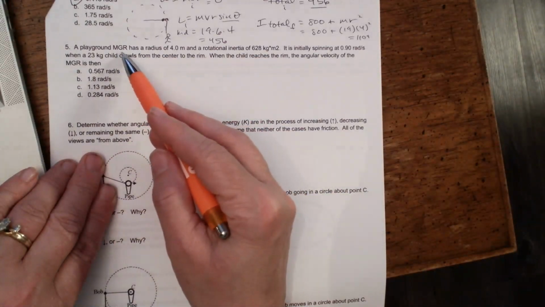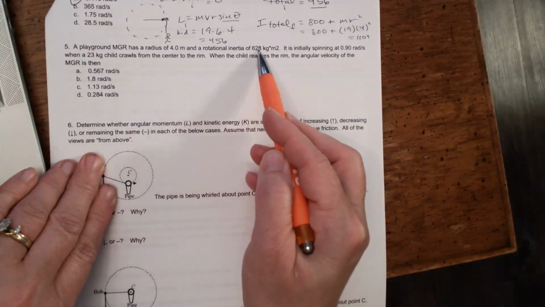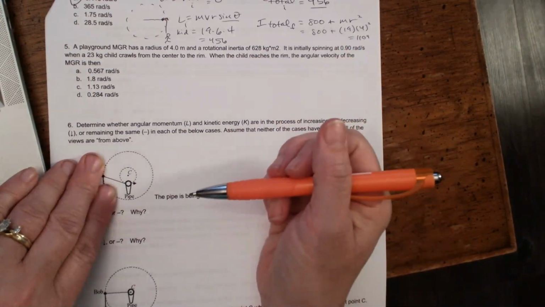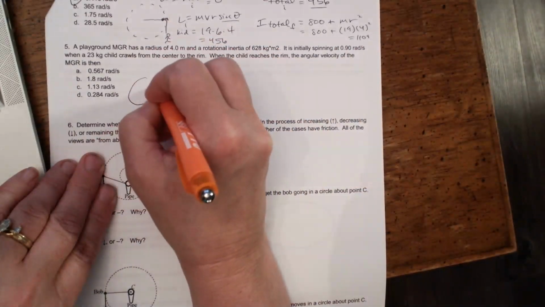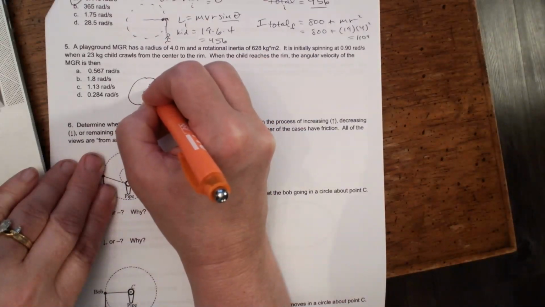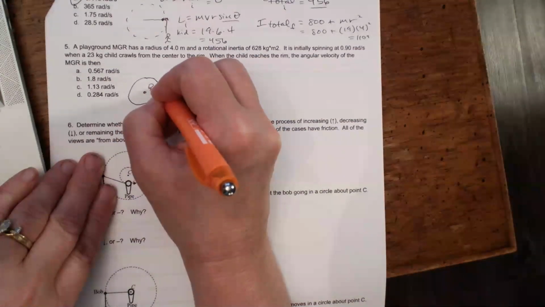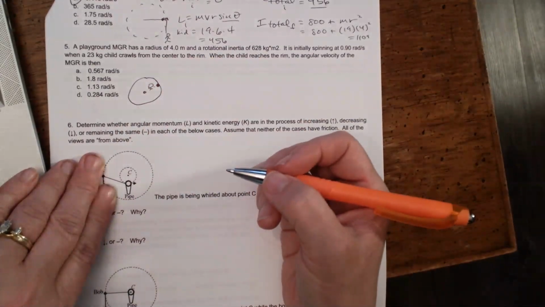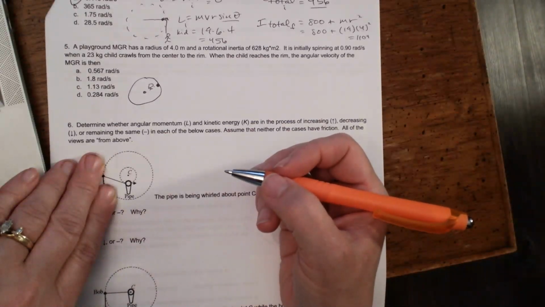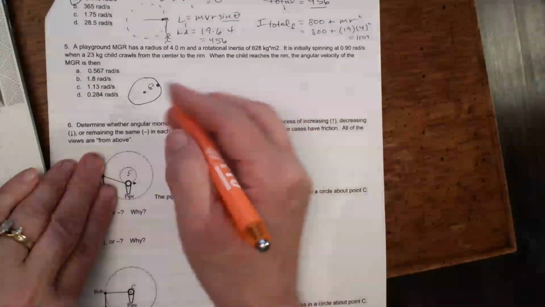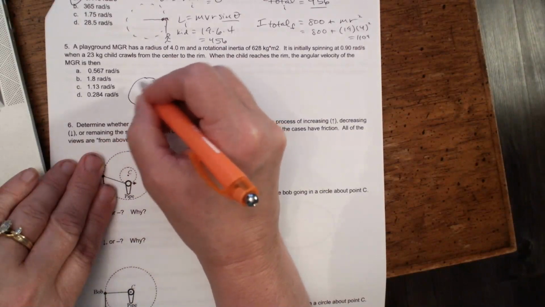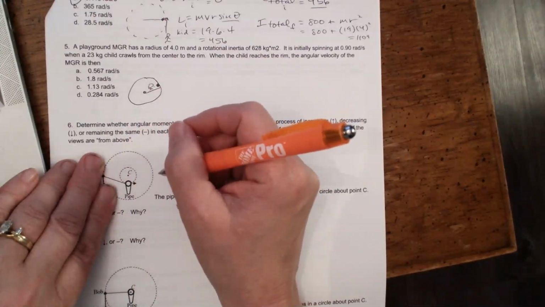So here we got another merry-go-round. We're given a radius and rotational inertia. It's initially spinning at 0.9, so it's moving. And then while it's moving, there's a little kid who started off sitting at the middle, and they're going to crawl over here to the rim. Apparently no one's watching them to see if they're safe. Why were they sitting in the middle of a spinning merry-go-round anyway? I have no idea. But anyway, it's a physics problem. So that's going to change the angular velocity of the merry-go-round. We want to find out by how much.